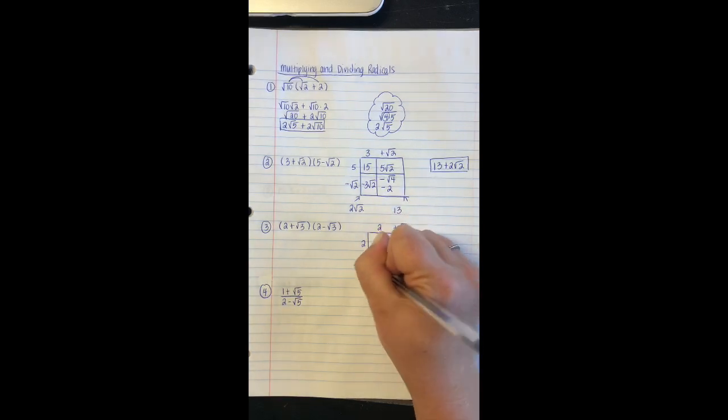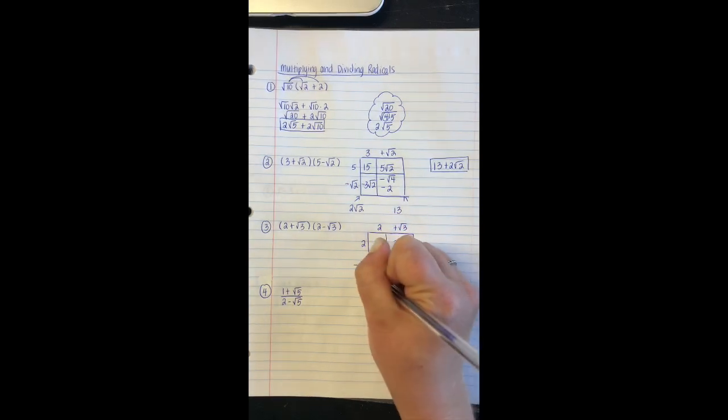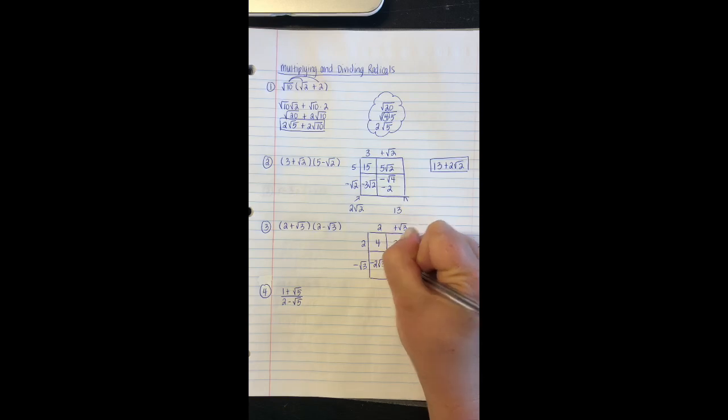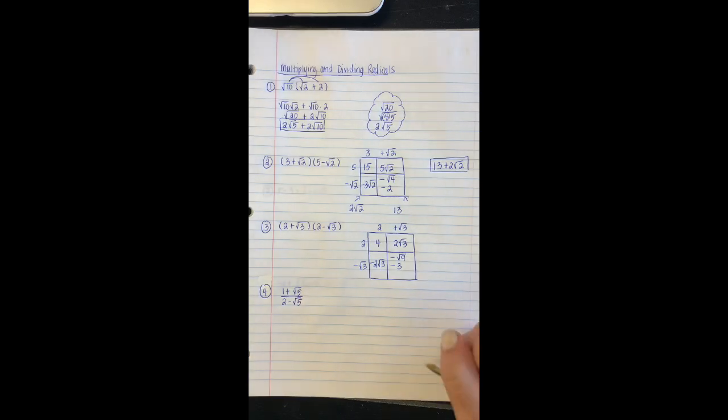2 times negative rad 3 would be negative 2 rad 3. Negative times positive makes negative. Rad 3 times rad 3 is rad 9. The square root of 9 is 3. And therefore I have that simplified version in the bottom right-hand corner.